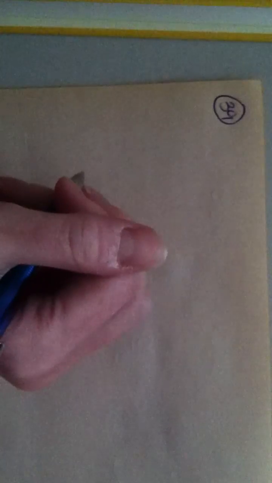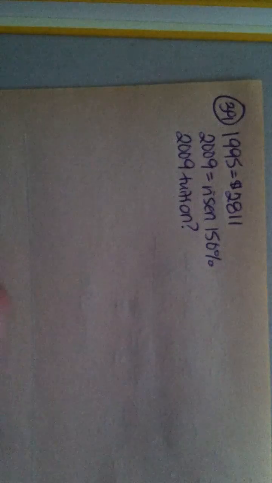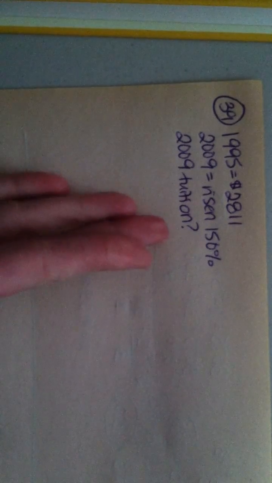Okay, so it was given in 1995 that the cost of tuition and fees was $2,811, and that by 2009, it had risen 150%. So we are now going to solve for, in the end, the 2009 tuition. That's what the question is looking for. Not how much it rose by, but what the actual tuition was in 2009.